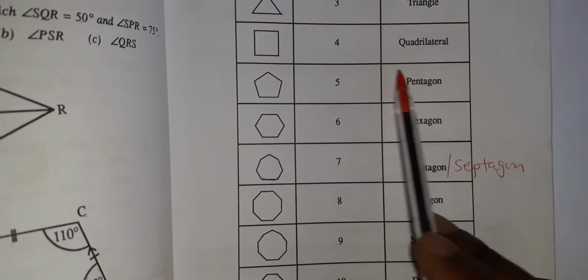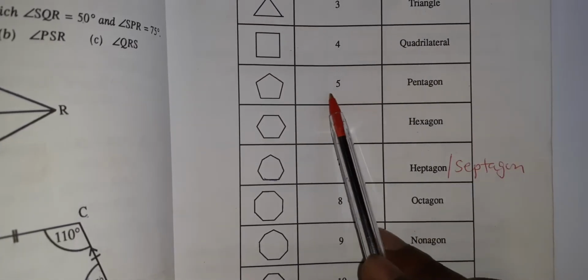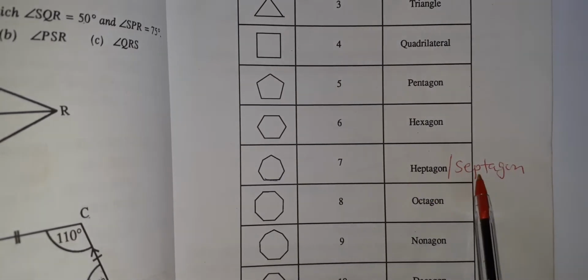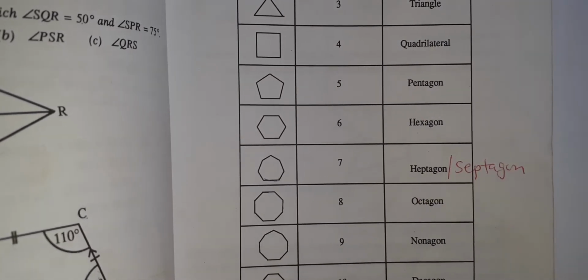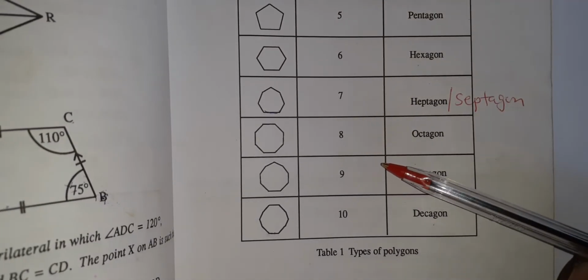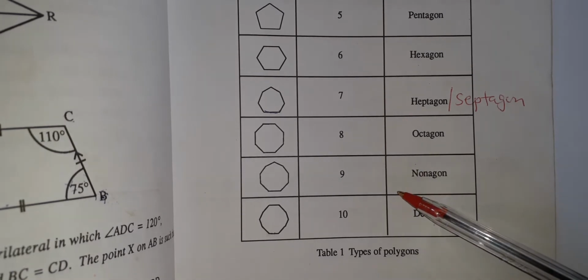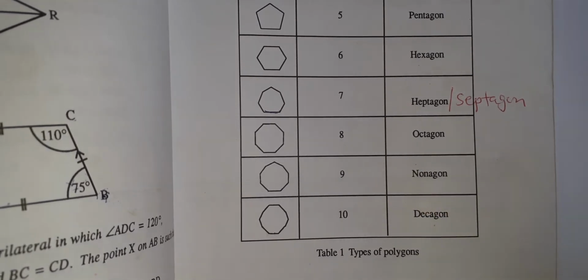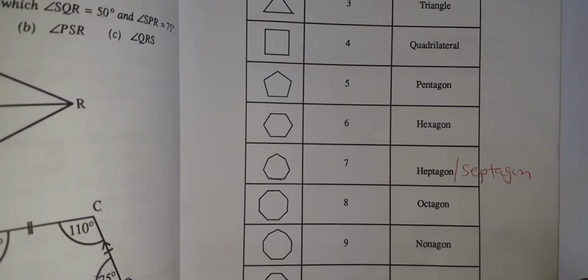What do we call a five-sided polygon? A pentagon. Four-sided, quadrilateral, hexagon, septagon or heptagon, octagon, nonagon, decagon. Draw them nicely.